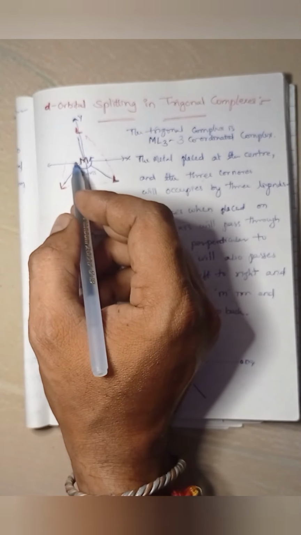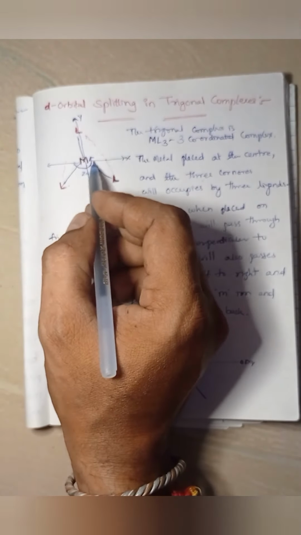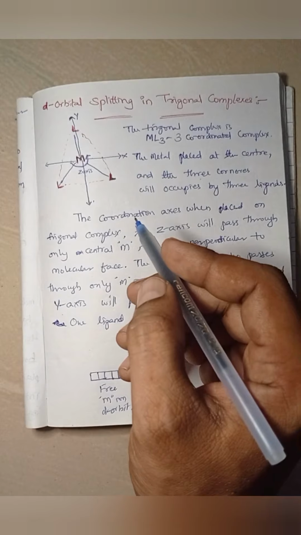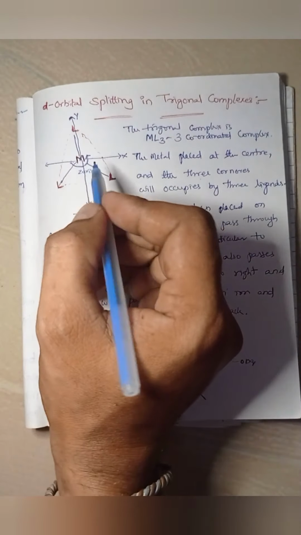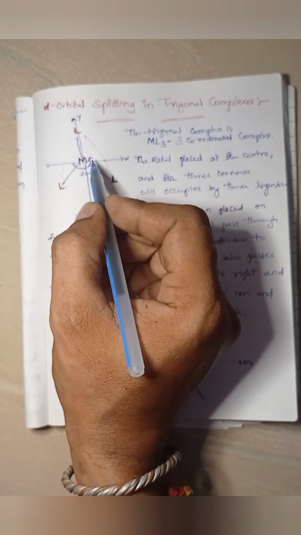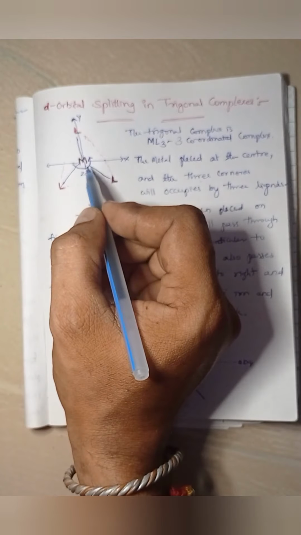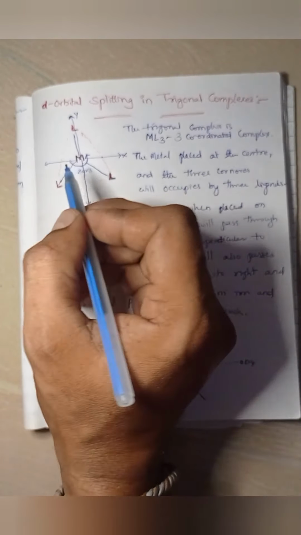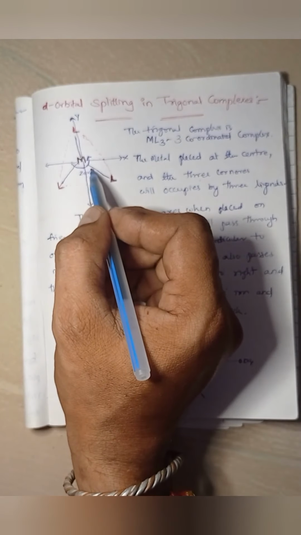This half circle indicates the 180, right? And when we go with the orbital lobes, the dxy orbital lobes, the dxy orbital is exactly in between the x and y coordination axes, nothing but the 90 degrees bisected by 45 degrees.